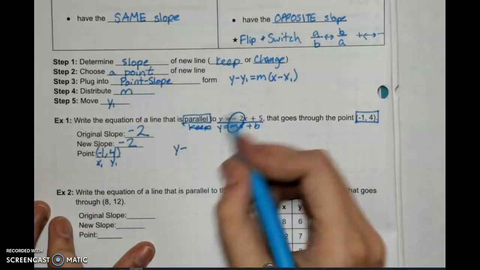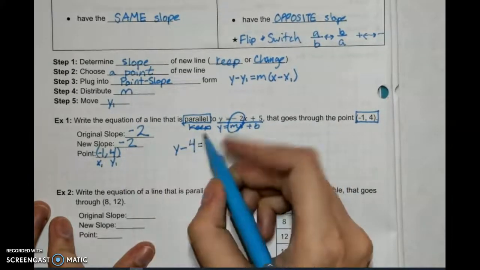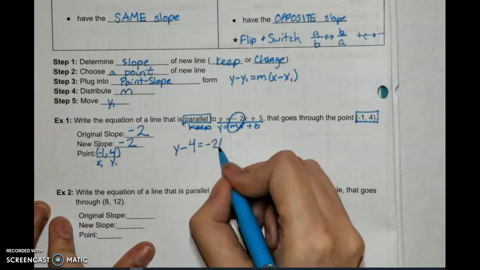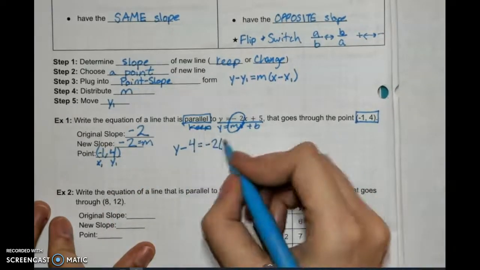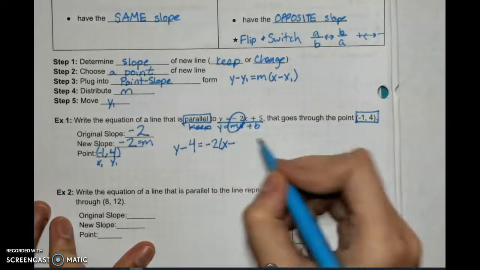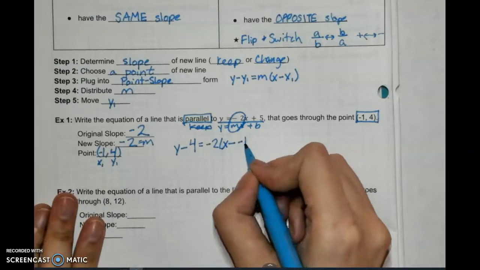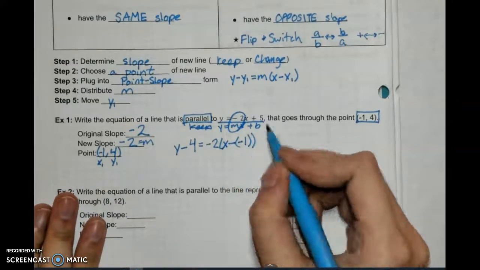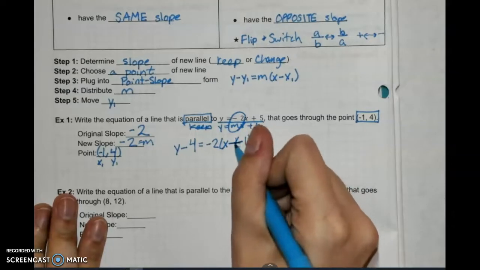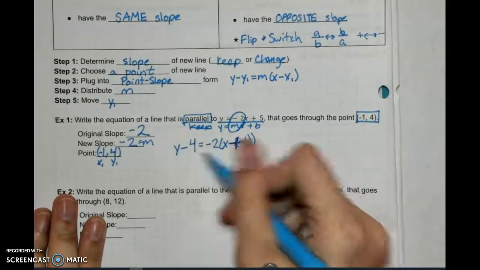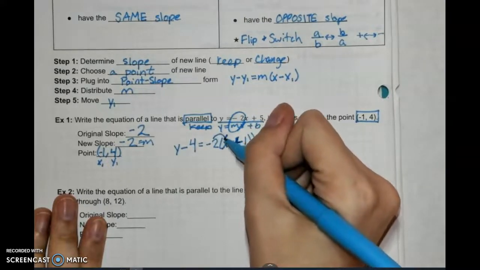Then we just plug it in. y minus y1, which is 4, equals m, negative 2. Remember, slope is our m. And then x minus x1, which is negative 1. Now, we have minus and negative. I can just change that into a positive. And then we just need to solve this for y. So we're going to distribute.